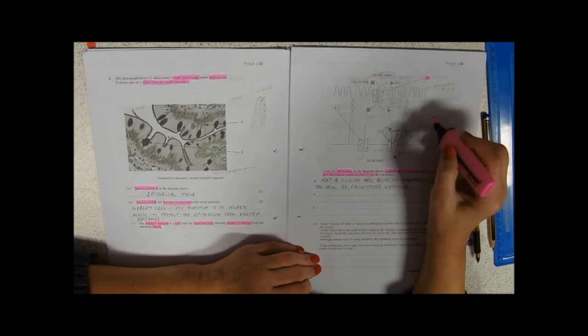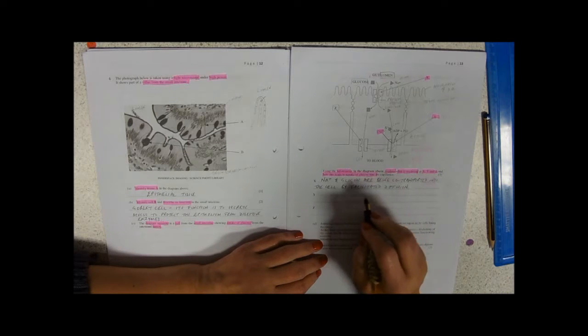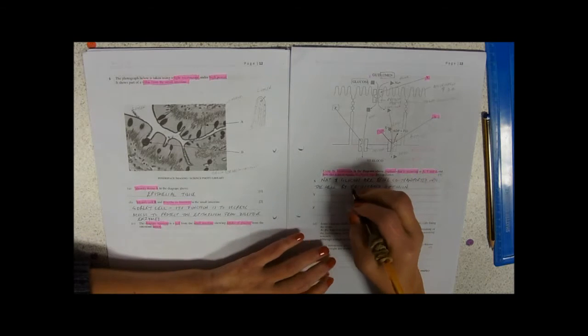Then Y, so Y is this one with ATP, so active transport, and I need to talk about how this leads to uptake.